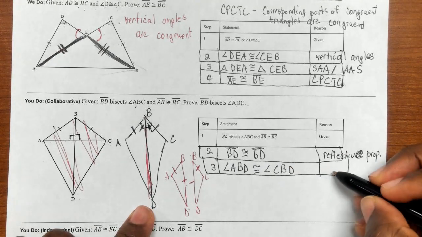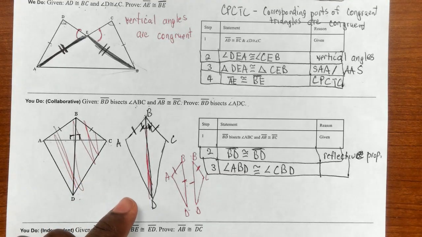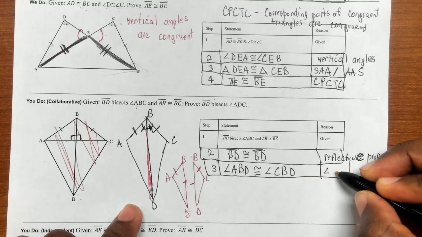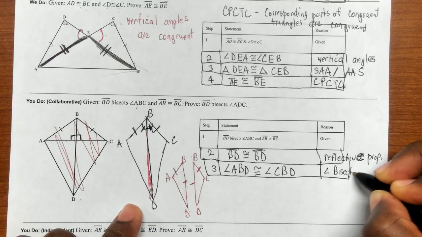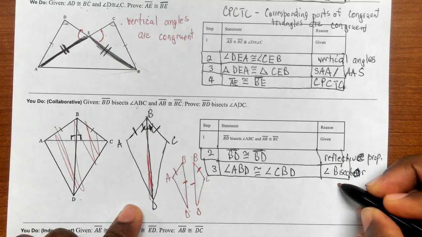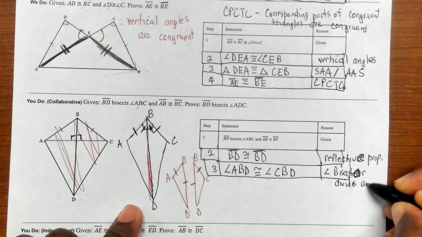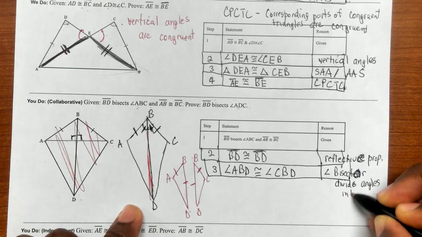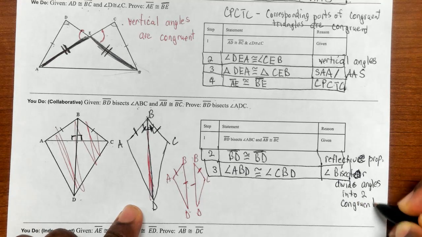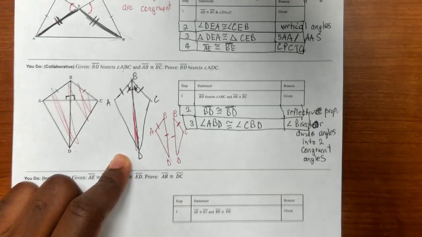Because of that, I would state that an angle bisector divides an angle into two congruent angles.